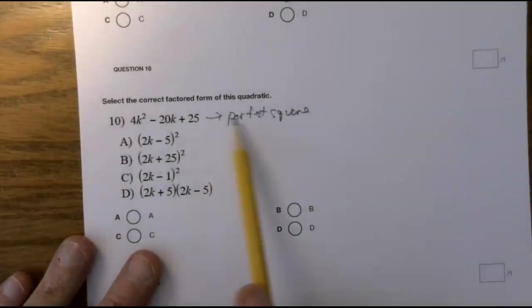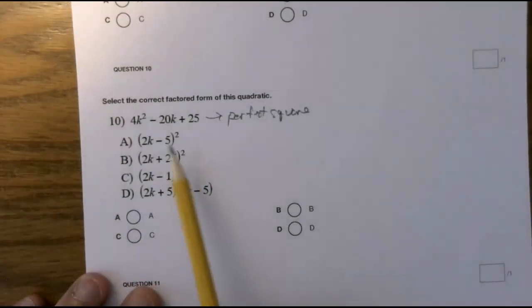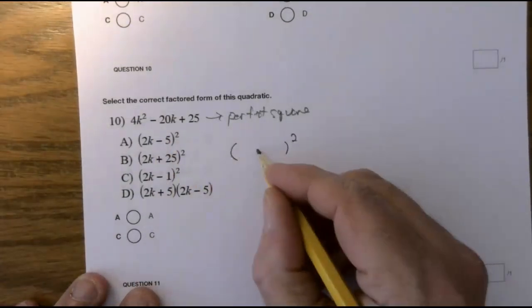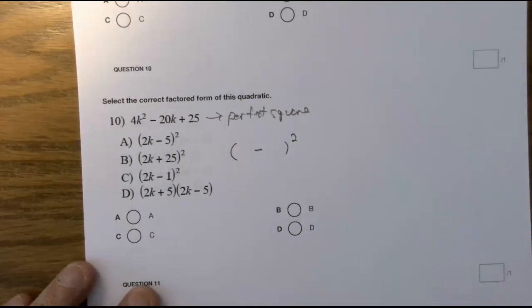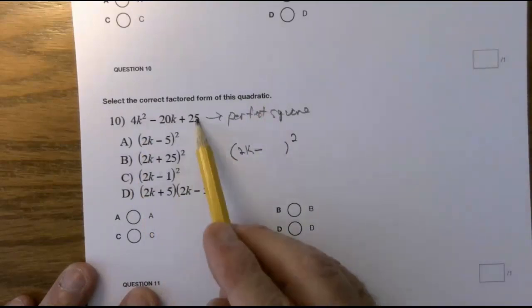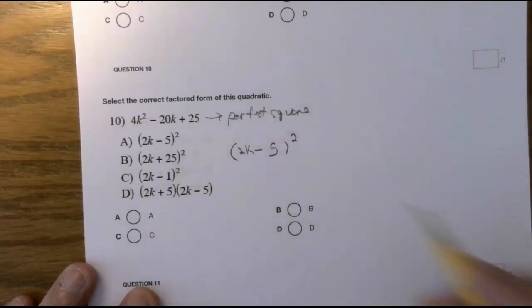All right, did the same with this one. I didn't do it for you. These are both negative, though. So it looks like that. There's a negative. All right, what's the square root of 4k squared? It's 2k. The square root of 25 is 5. All right.